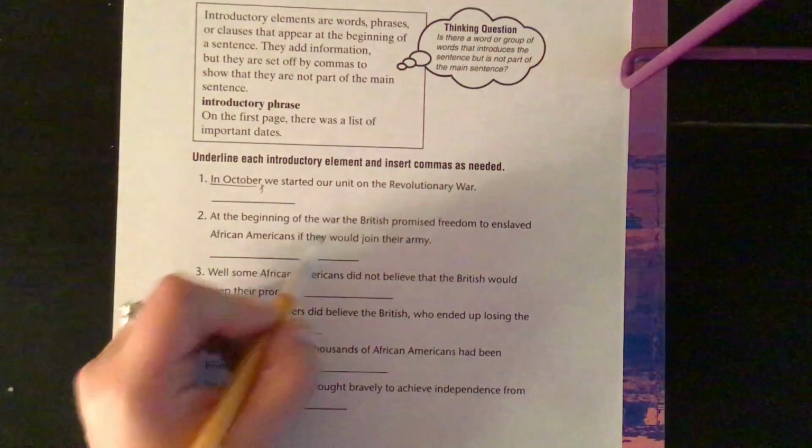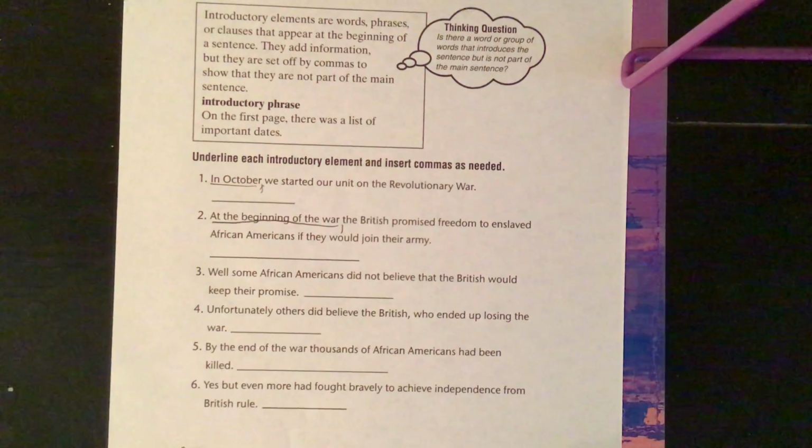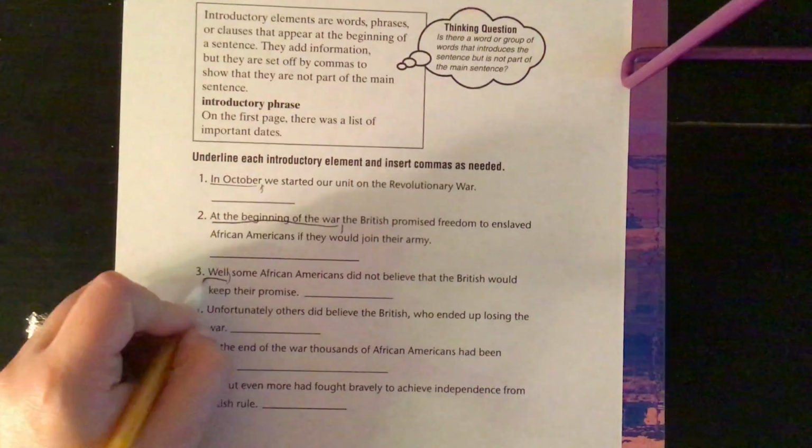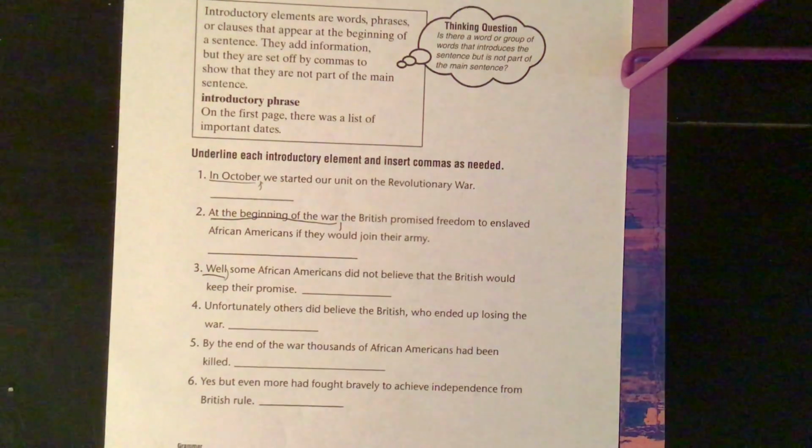At the beginning of the war, comma. The British promised freedom to enslaved people. Well, comma. Some African Americans did not believe that the British would keep their promise. One thing with these introductory elements is if you read it, you're naturally going to pause. Unfortunately, comma, others did believe the British, who ended up losing the war. Okay, there's naturally a pause kind of where we need to go.